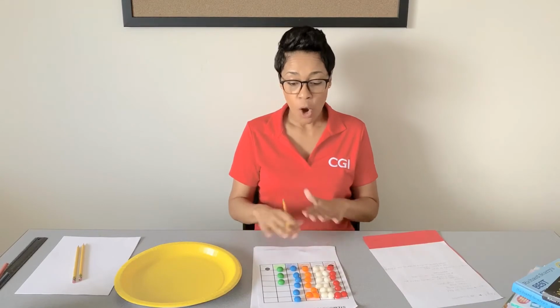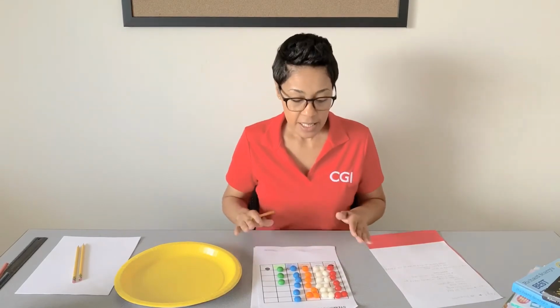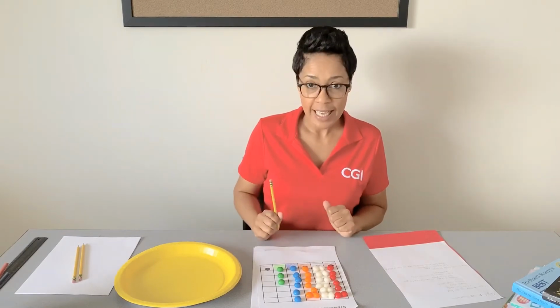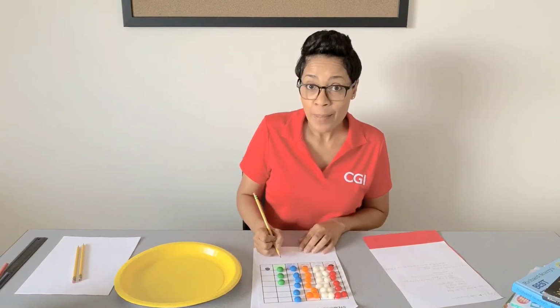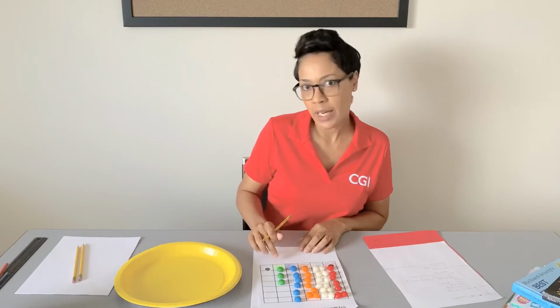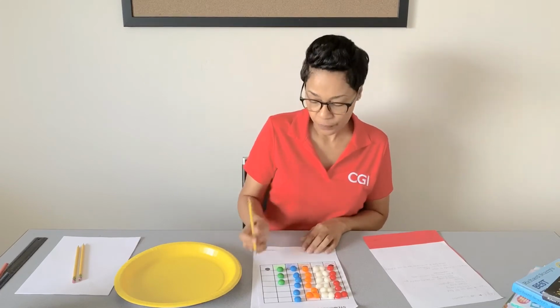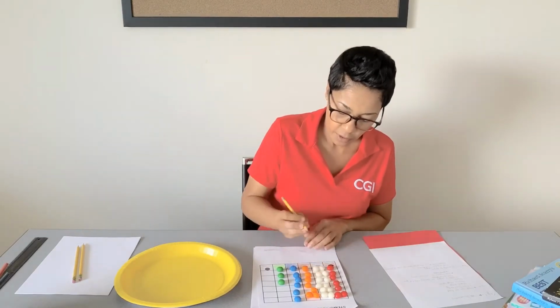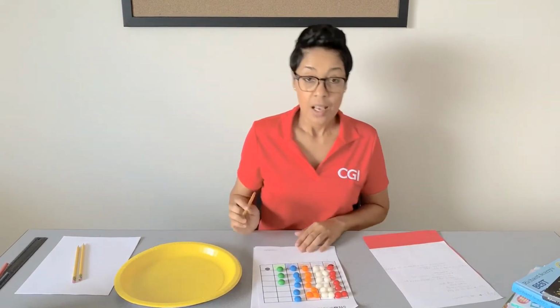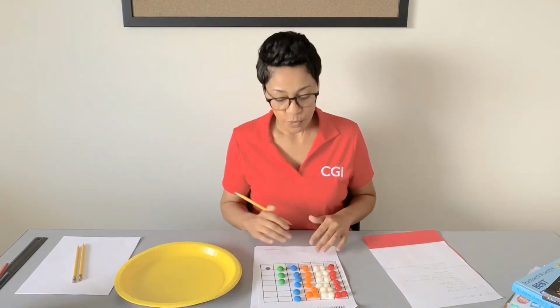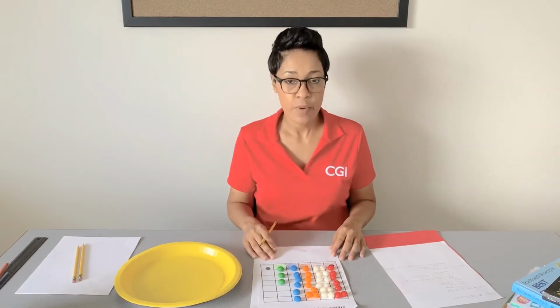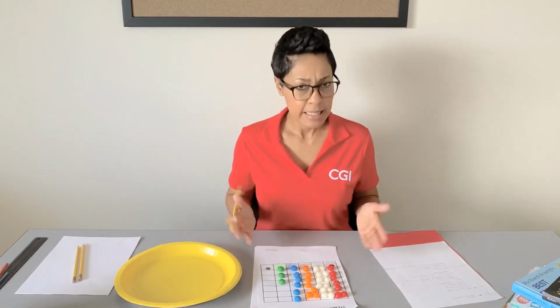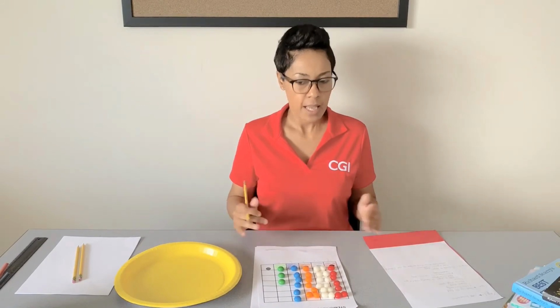Okay, now that I have all of my different colors of candy in the right row, I am going to count them, and then after I count them, I'm going to write down the number that I actually have for each one at the bottom of that row. Okay, after you've counted and written down the number of candies that you have in each one of your rows, now we can actually start to assess our data.